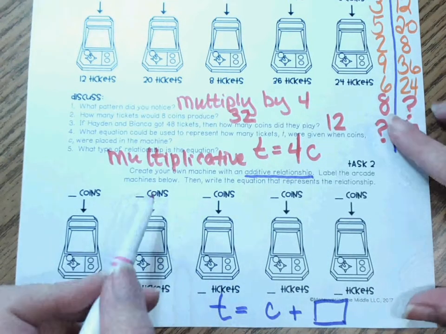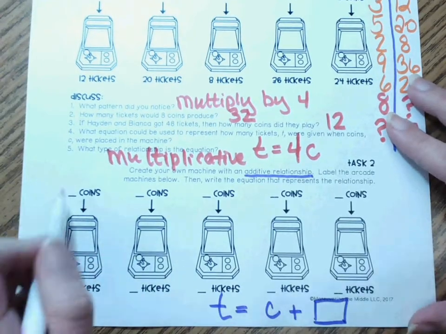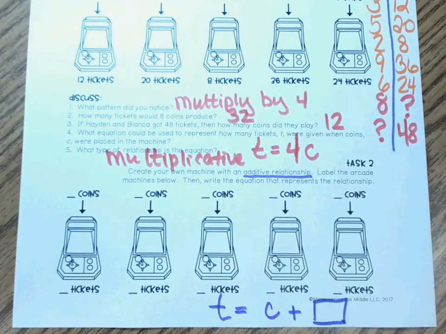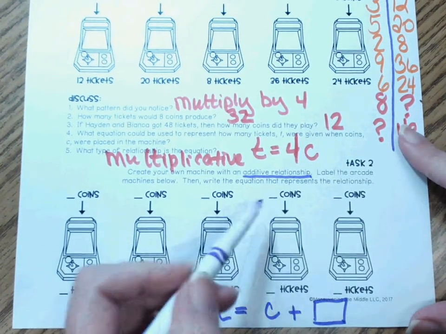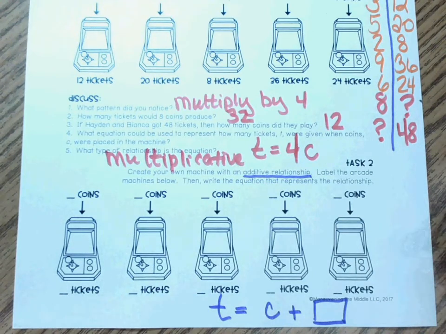So then you would go up here and write down, pick a random number, 5 coins, and then add your number. So everybody's equations are going to look different, and also your numbers for coins and tickets would be different as well.